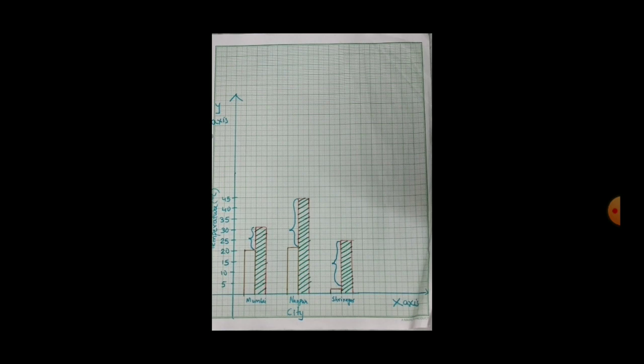On the x-axis we have shown the cities, on the y-axis we will be showing the temperature in degrees Celsius. In brown color we have shown the minimum temperature and in red-green color combination we have shown the maximum temperature.